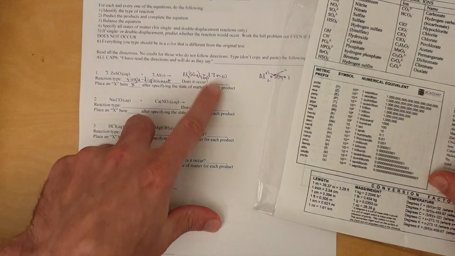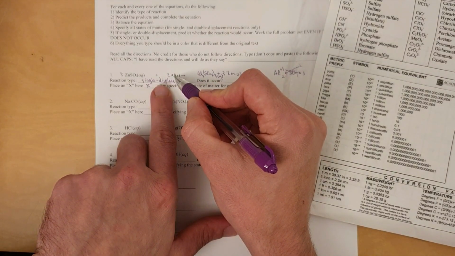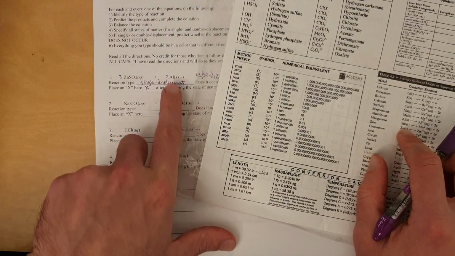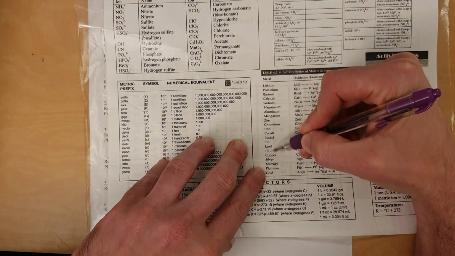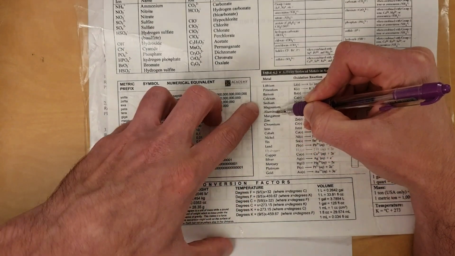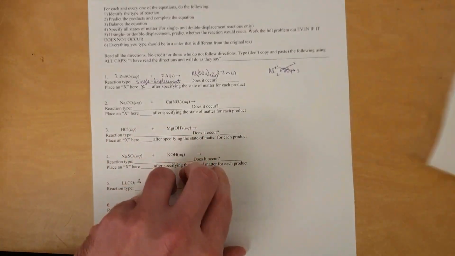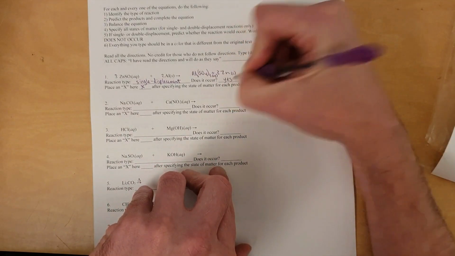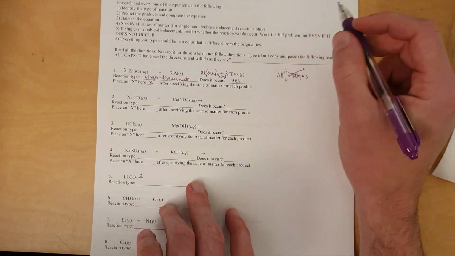So does it occur? Remember, the pure element needs to be above the one it wants to replace. So aluminum needs to be above zinc on this chart here, because aluminum wants to replace zinc. So is aluminum above zinc? Well, I find aluminum here, and zinc is indeed below aluminum, or shall I say aluminum is above zinc. So that's why I say, yes, this reaction will occur in real life. All right, so that's how it goes.